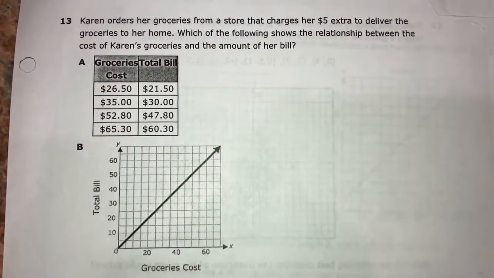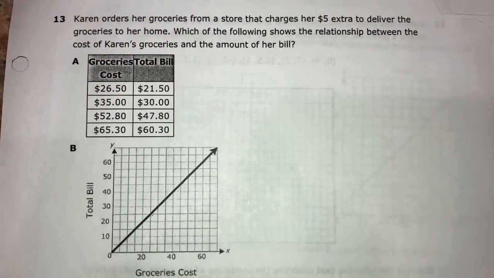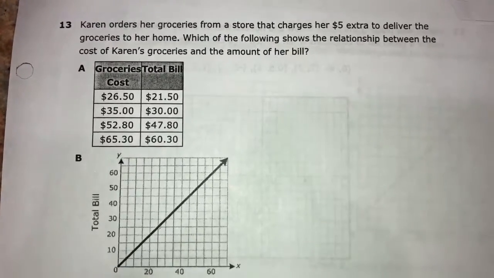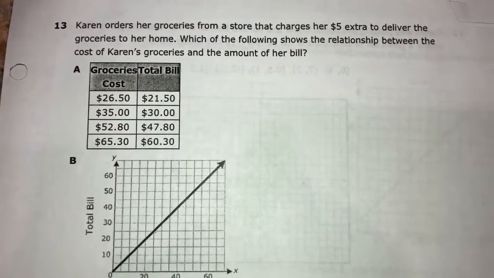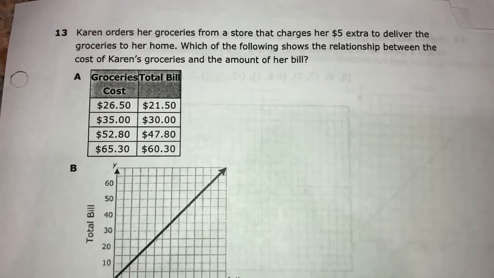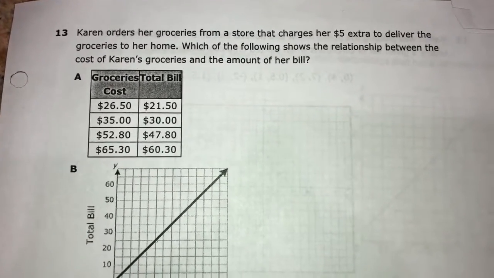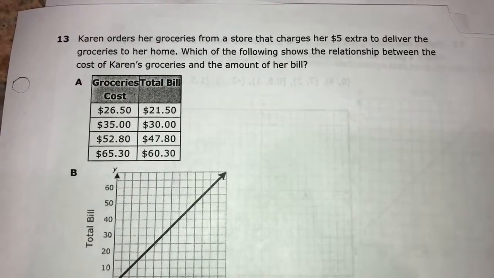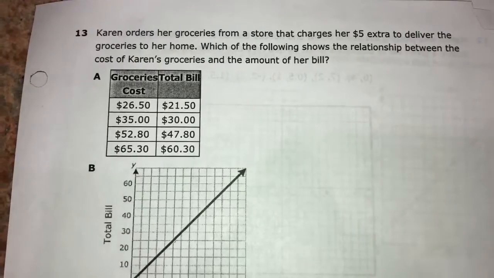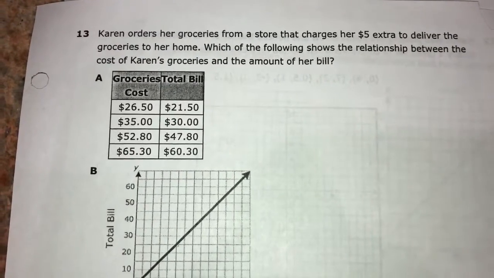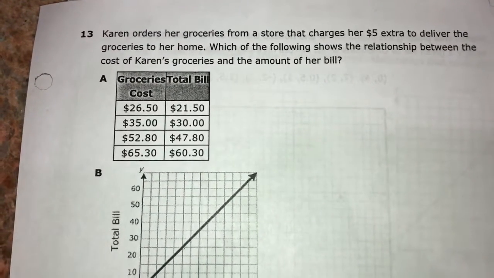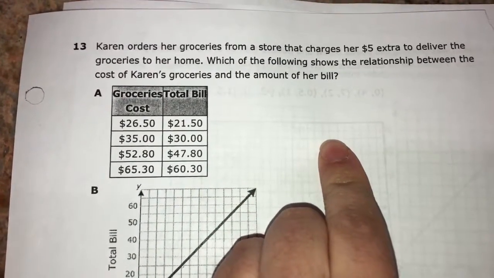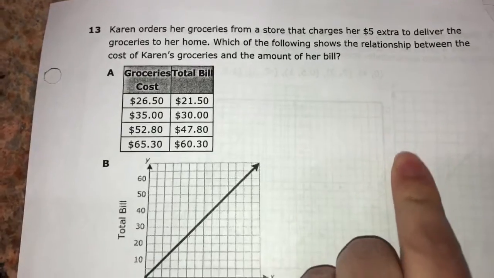Number 13, Karen orders her groceries from a store that charges her $5 extra to deliver the groceries to her home. Which of the following shows the relationship between the cost of Karen's groceries and the amount of her bill? So whatever groceries she buys, they add an extra $5. So if she spends $12 on her groceries, then you add $5 for delivery to get her total. So you should make a T-chart of the amount she spends on her groceries and then add $5 to get her total.